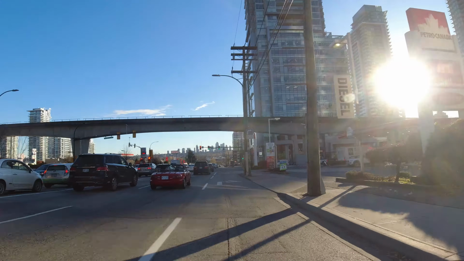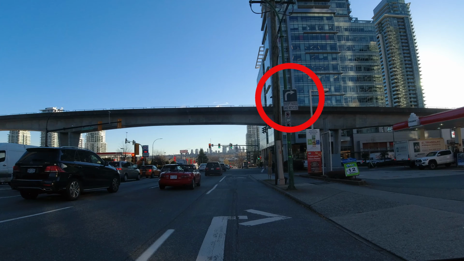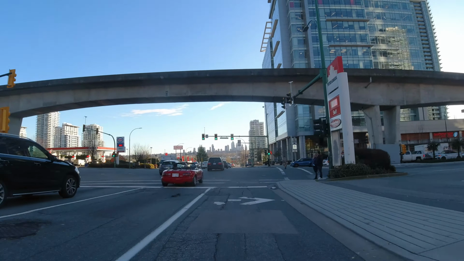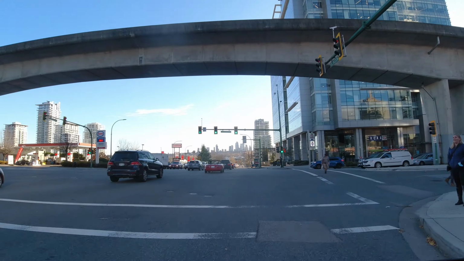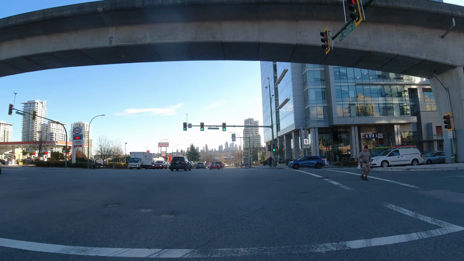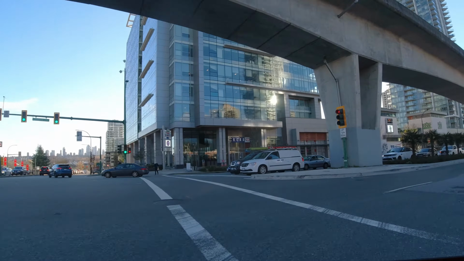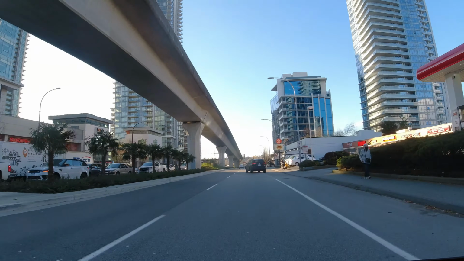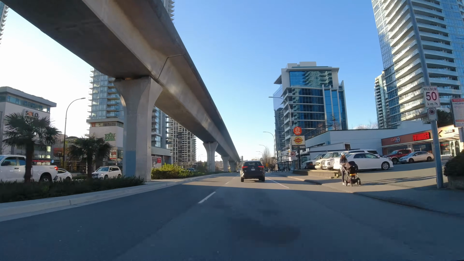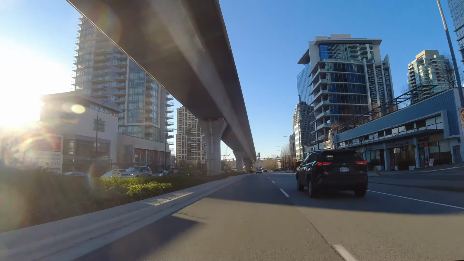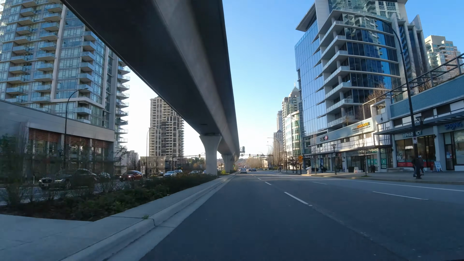Next, now pay attention here. That sign up there means you have to turn right unless you're a cyclist or a bus. So if you find yourself in this situation, do not go straight. You will fail and it's illegal. So here I'm making the right turn. If you find yourself in that lane by accident and you're meant to go straight, just make a right turn. You're going to be fine. Avoiding the bike lane, this time to my right hand side. As always, shoulder checks. I'm not gonna talk about shoulder checks over and over.